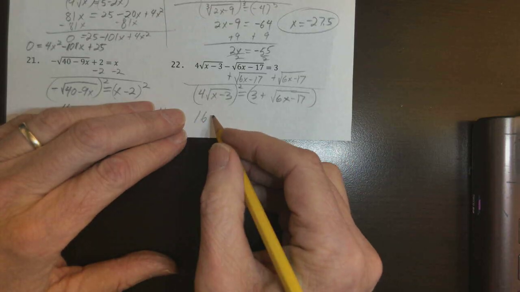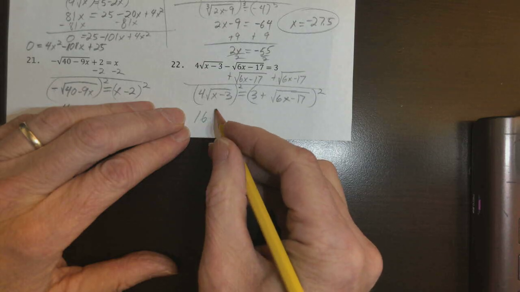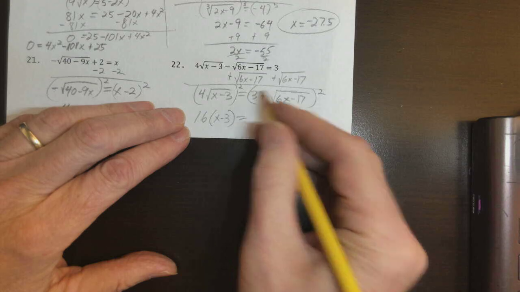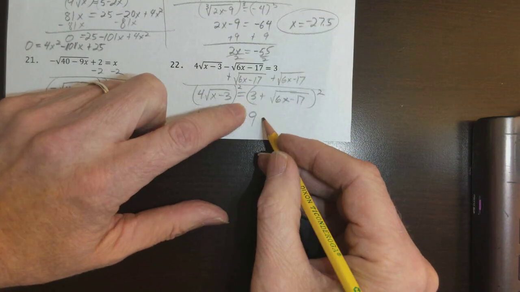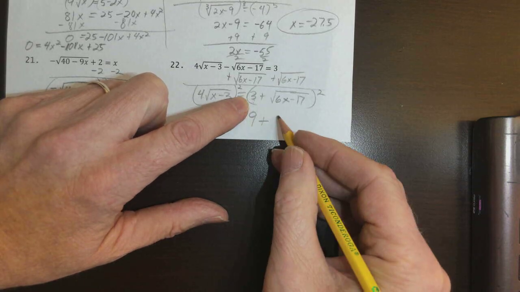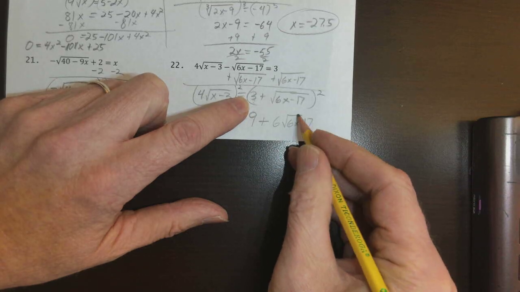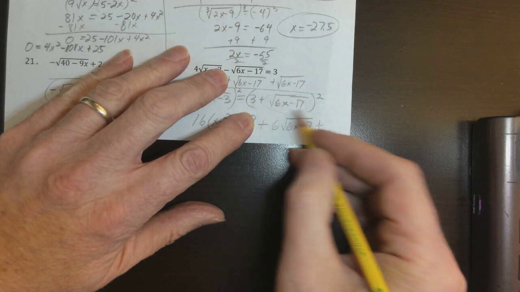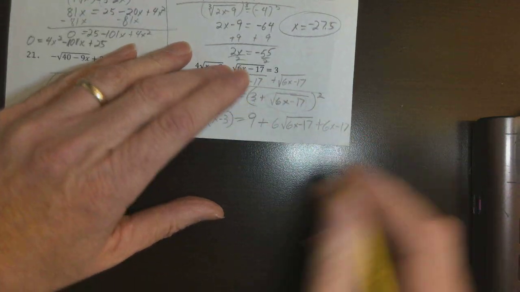So it's 16, I'm squaring that, times x minus 3. That's 9, 3 squared, plus 2 times 3 is 6 times the square root of 6x minus 17, plus this squared. Square root and square just cancel out, and that's 6x minus 17.